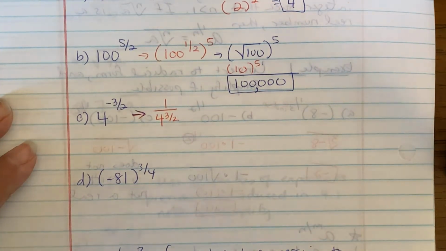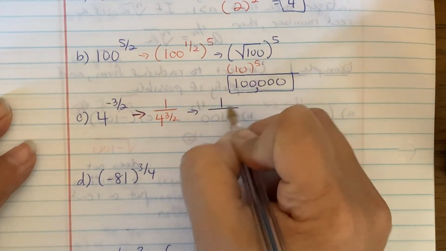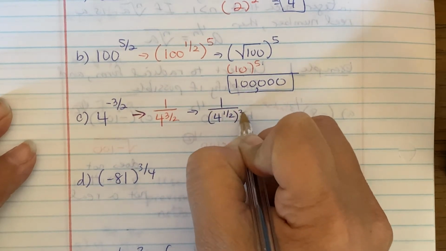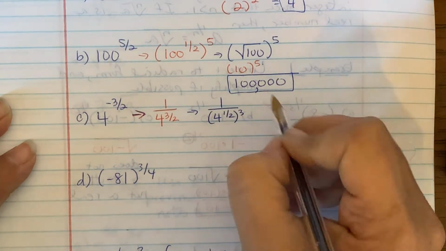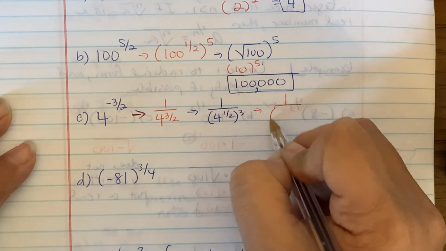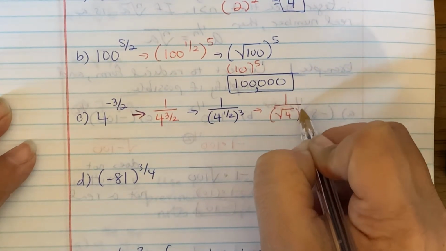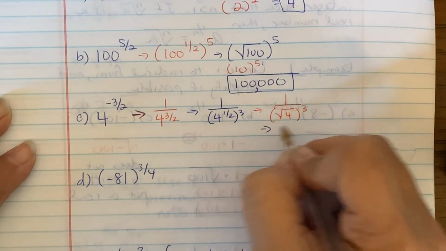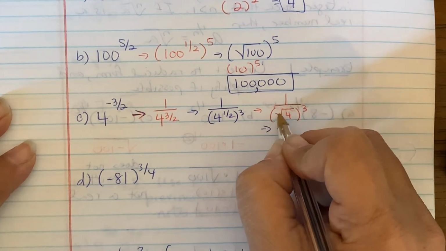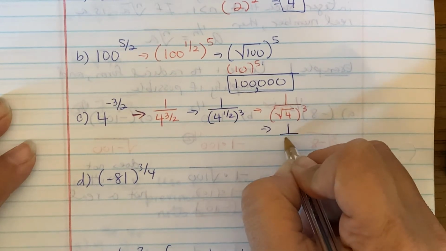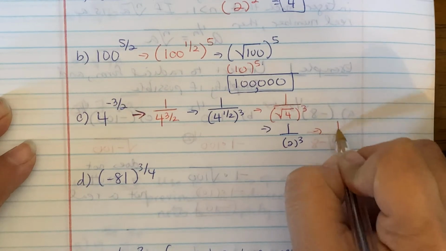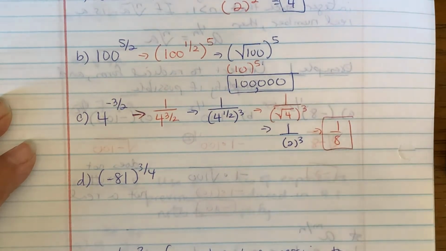Next thing we'll do is write it as parentheses 4 to the 1/2, 3 on the outside. So we have 1 over the square root of 4 cubed. Well, the square root of 4 is a 2, and 2 cubed is 8, so the answer is 1/8.